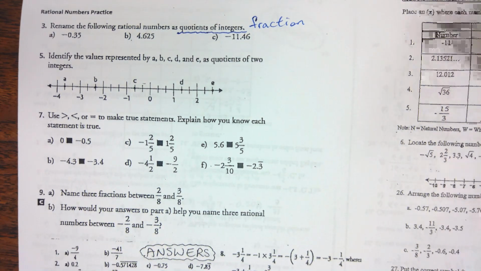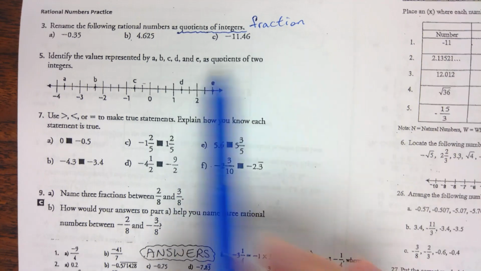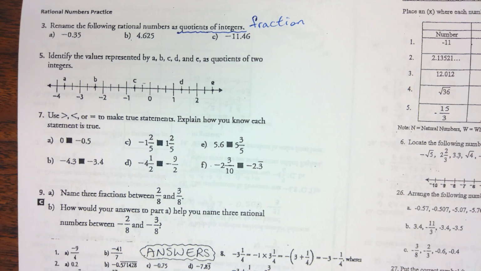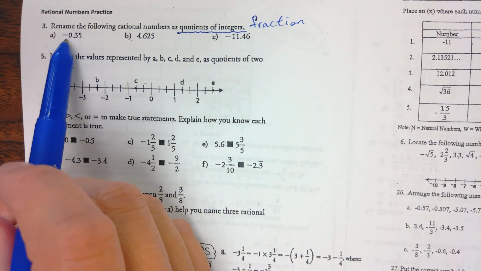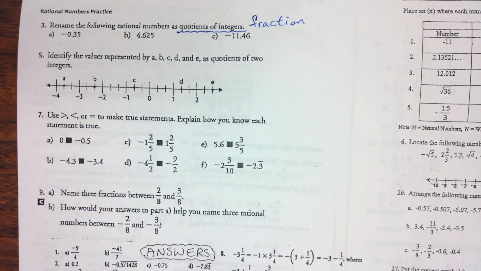Okay, why didn't I just say that in the question? Because you'll see this term used later on and in EQAO. They want you to know that quotient means divide. So just some terminology for you guys. Okay, so how do I rewrite this as a fraction? Negative 0.35.